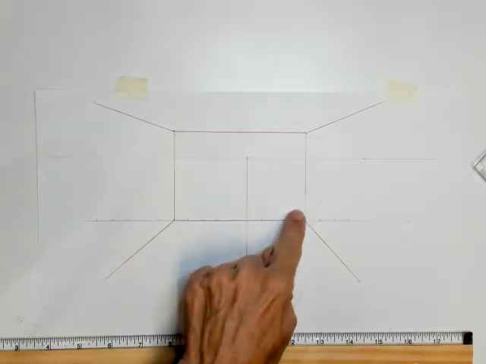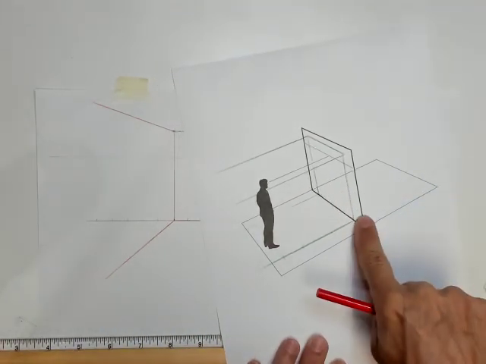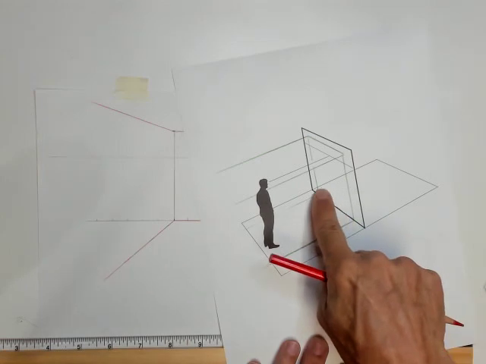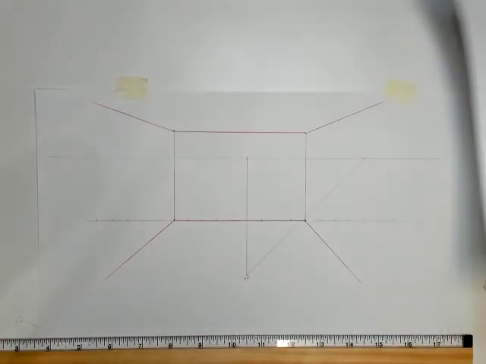So there's the back wall here, and then here's the room coming surrounding the station point, the viewer.